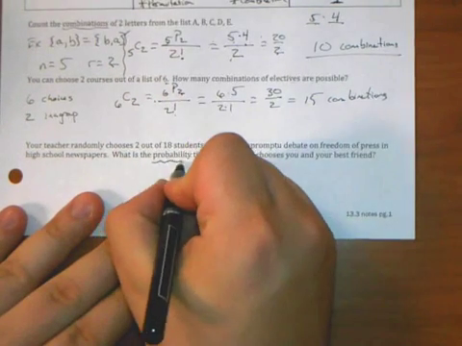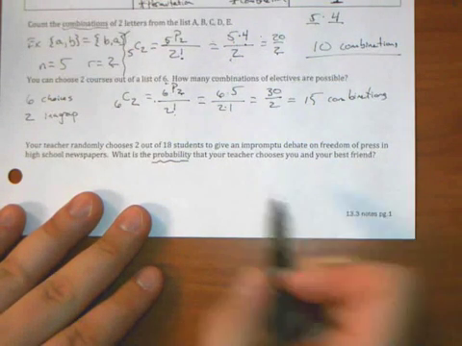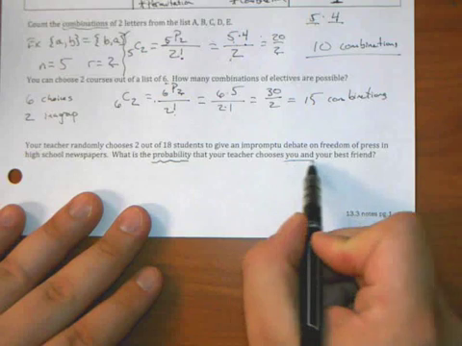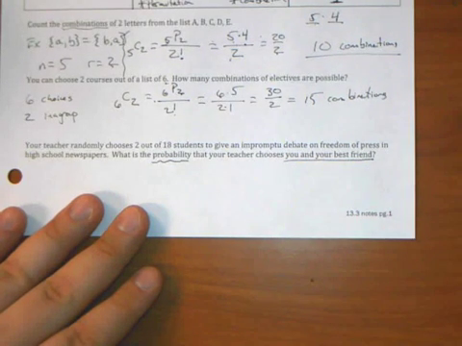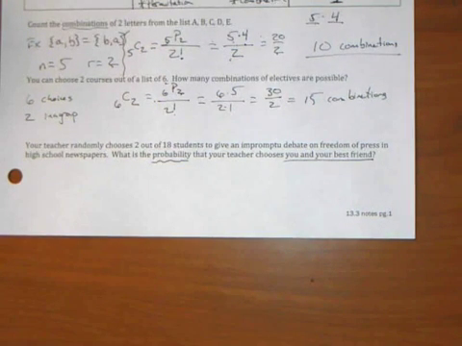What's the probability now? What's the probability that the group that's chosen is you and your best friend? In this problem, we're implicitly assuming that you have a singular best friend. You have one BFF.